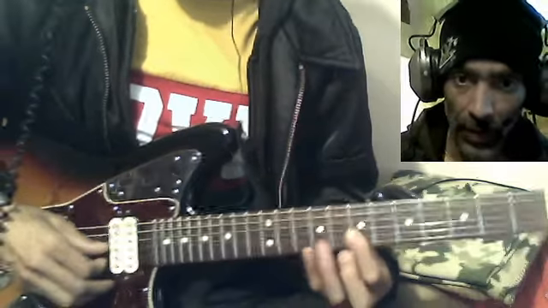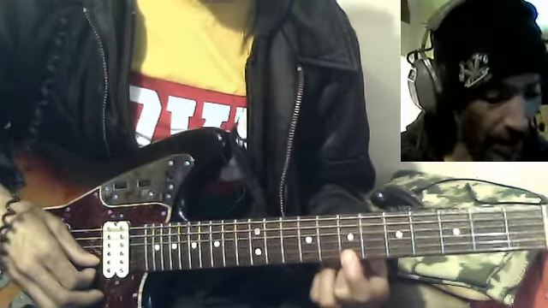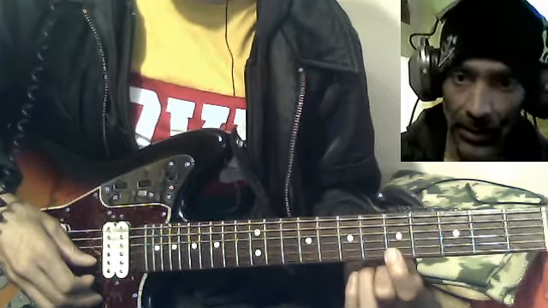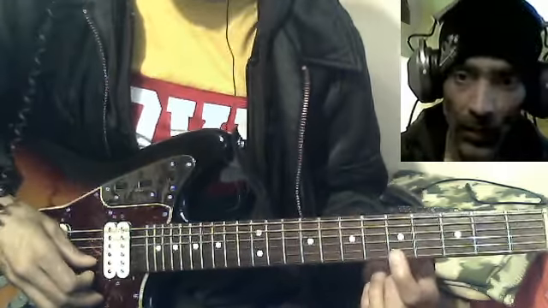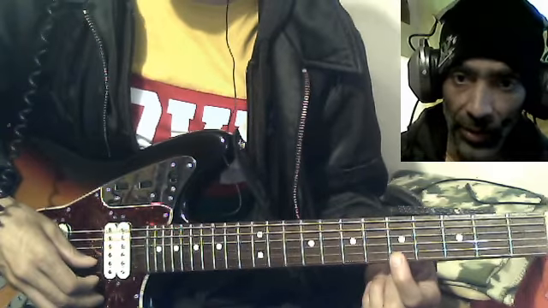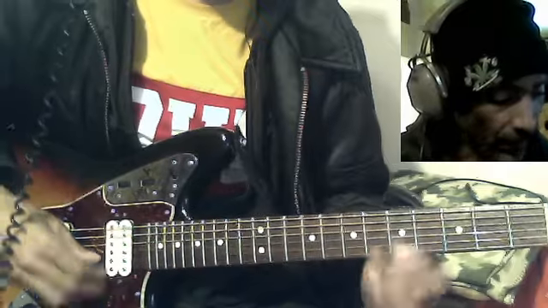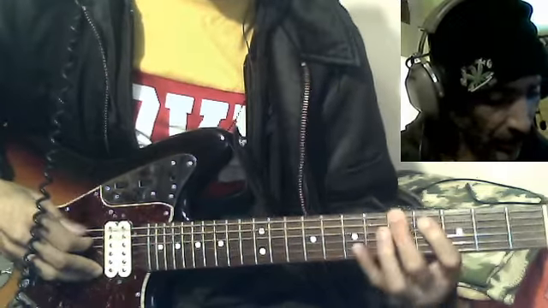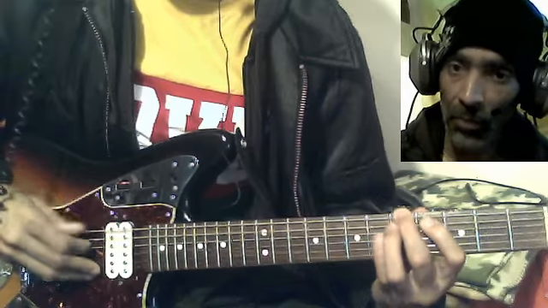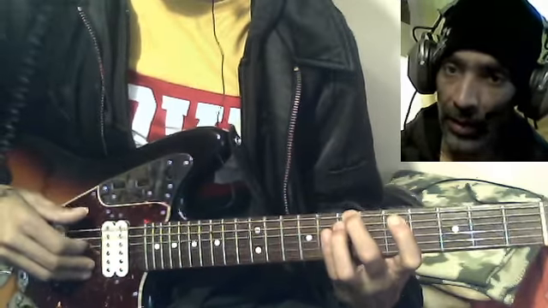So that's the great thing about Mixolydian, is it sits a whole step behind the minor scale, and it sits a whole step in front of the Lydian scale, right? So Lydian, Mixolydian, and Aeolian.